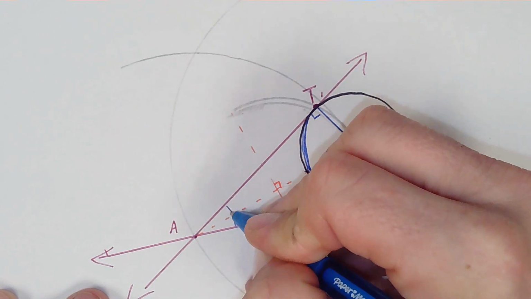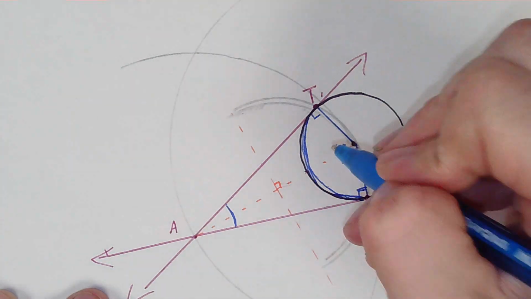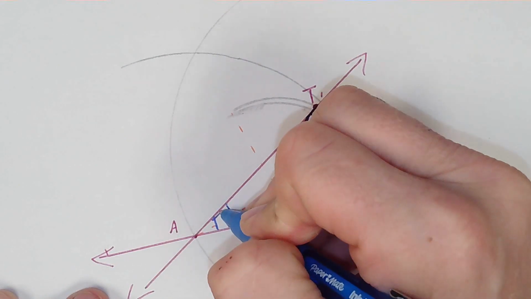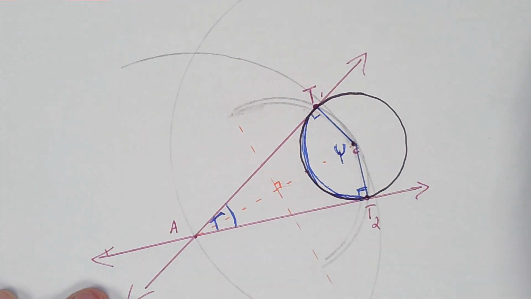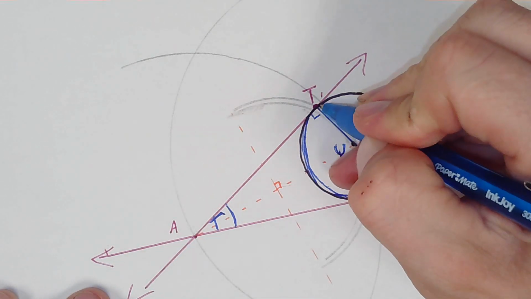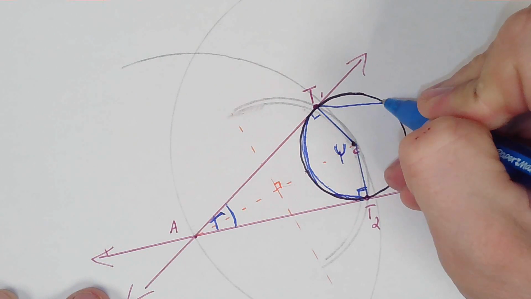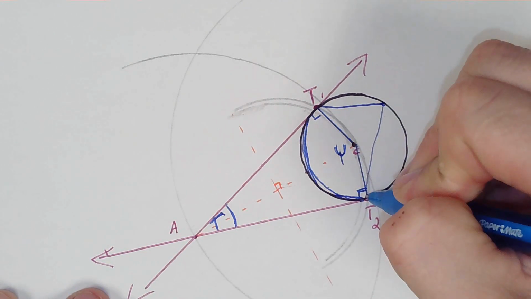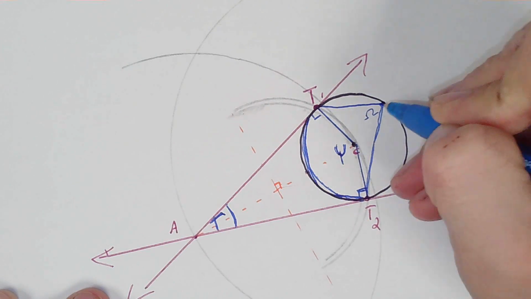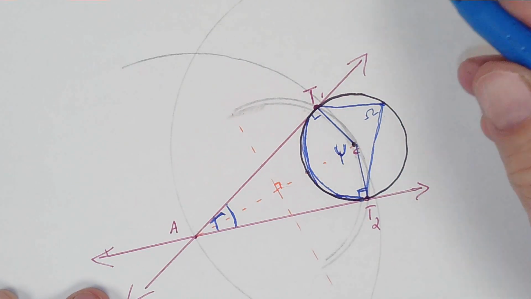This angle here, I think I called it gamma, right? And then there's this angle here. It's the inscribed angle. I think I called it omega. Right, relationships, all that stuff.